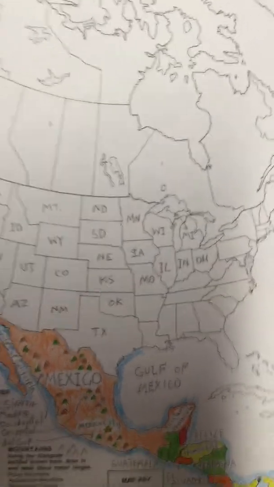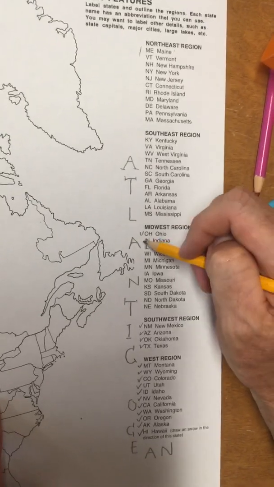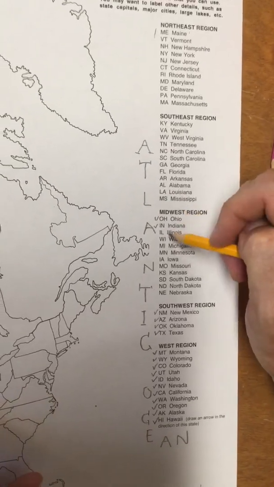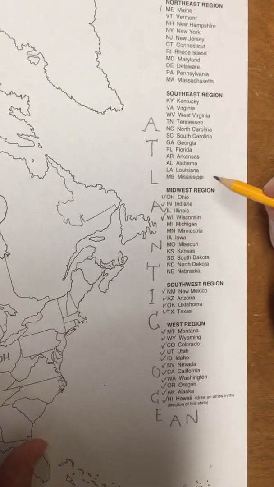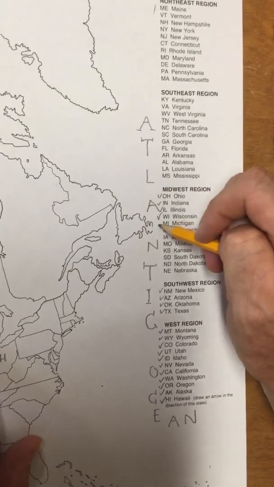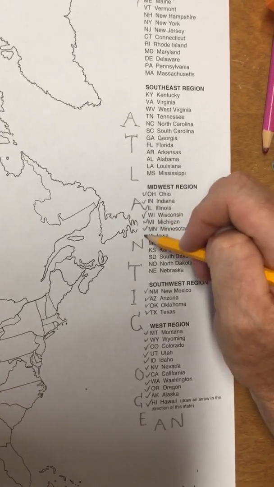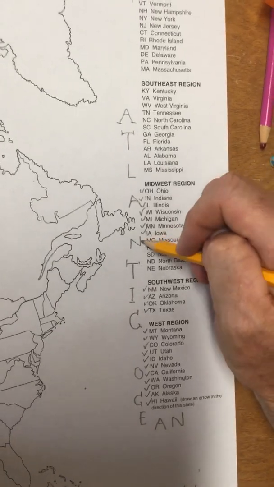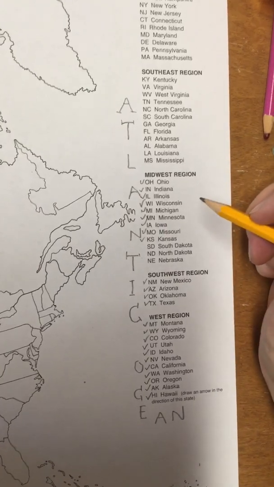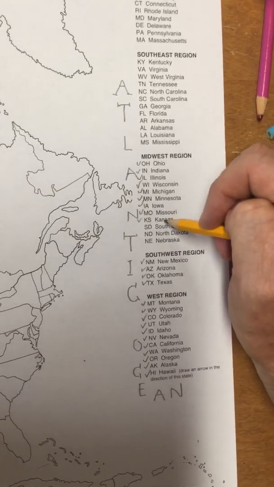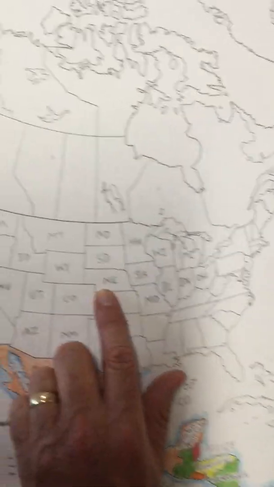So let's go through our list real quick and make sure we got all of those. We got Ohio, Indiana, Illinois, Wisconsin, Michigan, Minnesota, Iowa, Missouri, Kansas, South Dakota, North Dakota, and Nebraska.